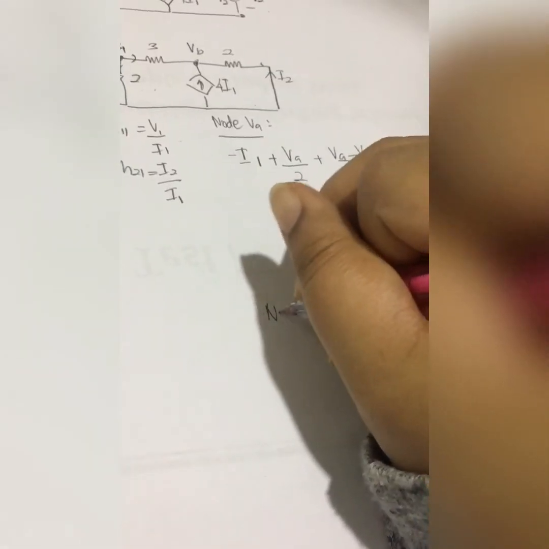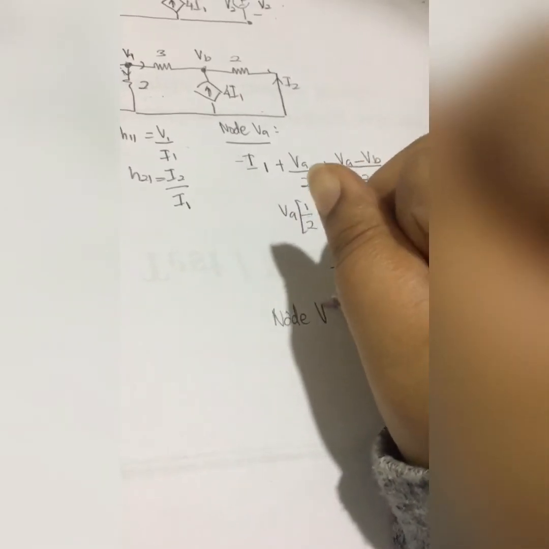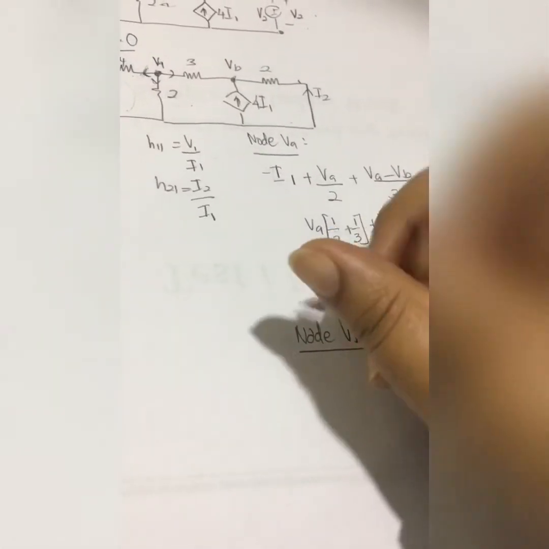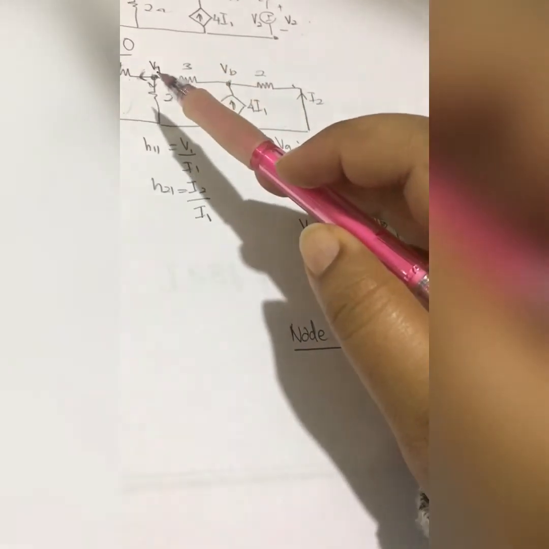Next, for the second node, node VB, we have VB minus VA over 3.